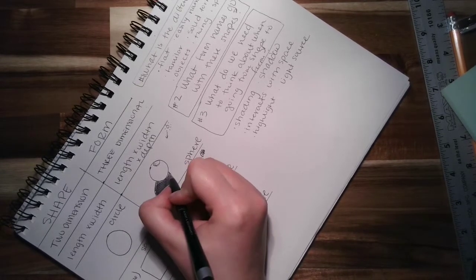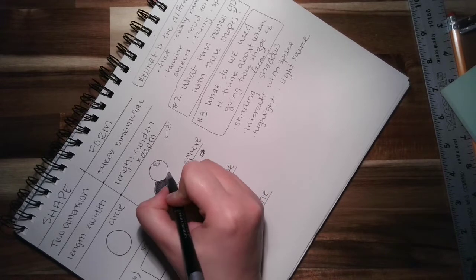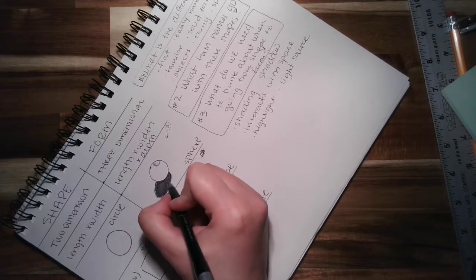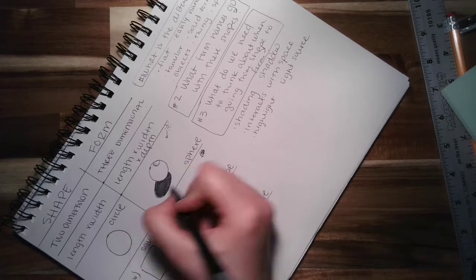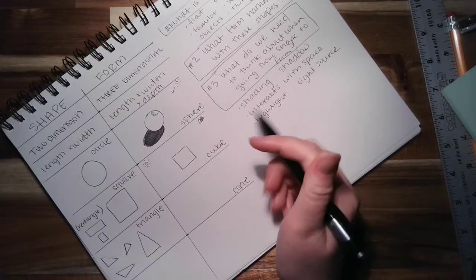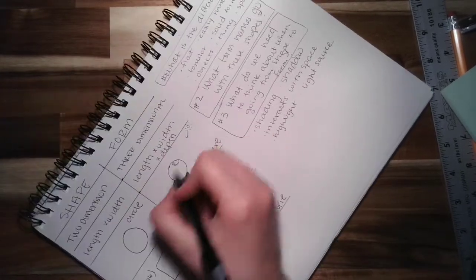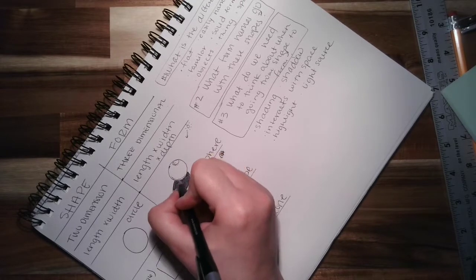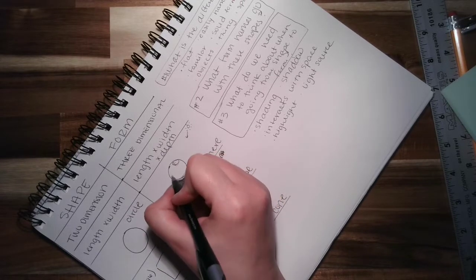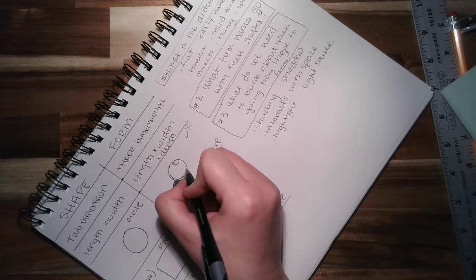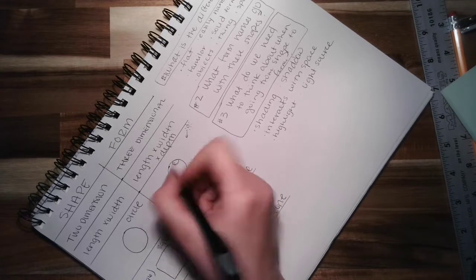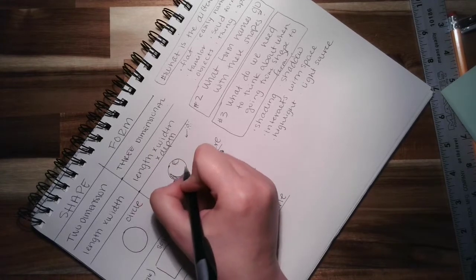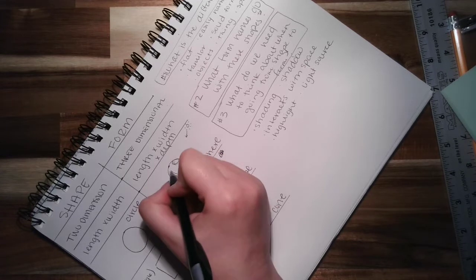I'm using a pen in the video just because it shows better on my camera. All right, so once we've got our nice dark shadow in, we can start to make some directional marks and shade so that it is darker at the bottom of our circle. And then it'll get lighter as it goes up to that highlight.